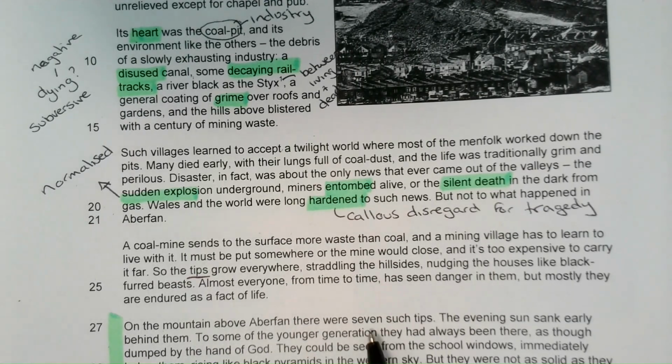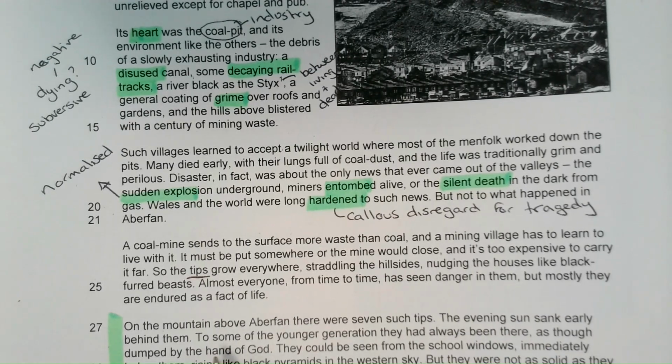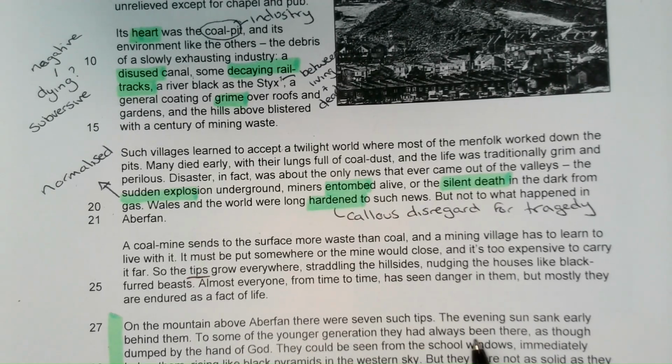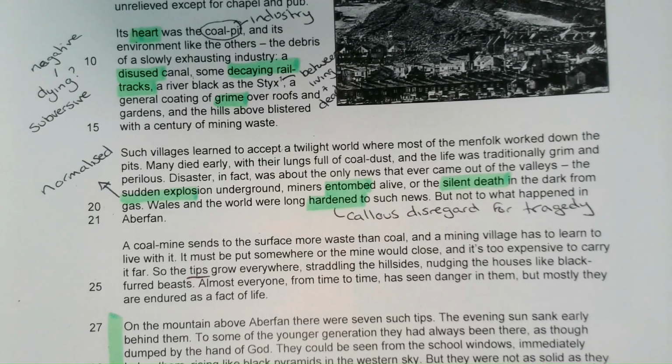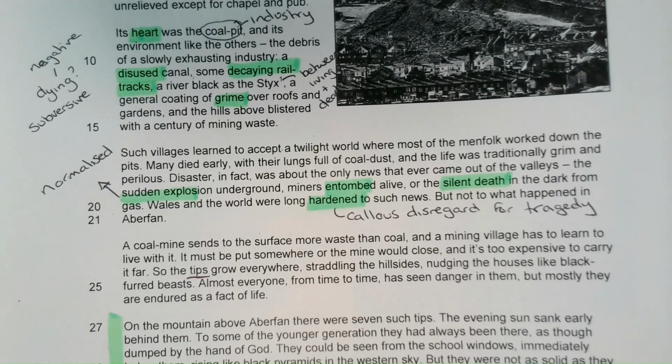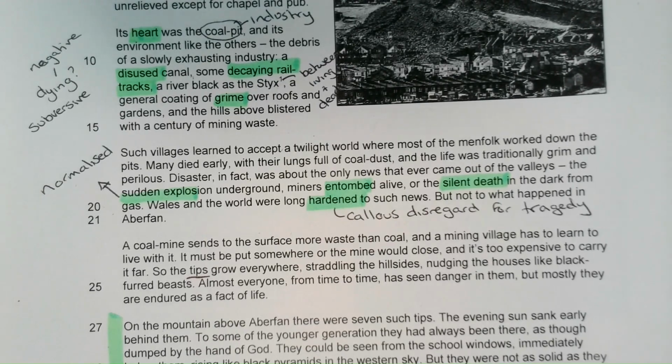On the mountain above Aberfan, there were 7 such tips. The evening sun sank early behind them. To some of the younger generation, they had always been there, as though dumped by the hand of God. They could be seen from the school windows immediately below them, rising like black pyramids in the western sky. But they were not as solid as they looked. It was known that several had moved in the past, inching ominously down the mountain.